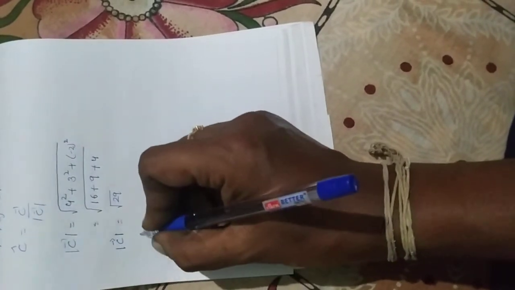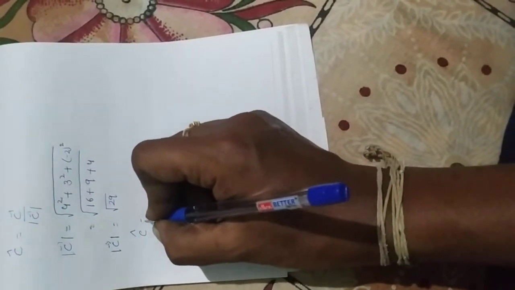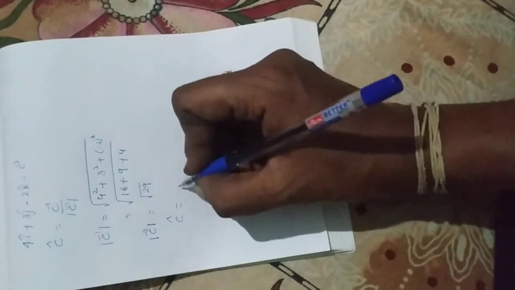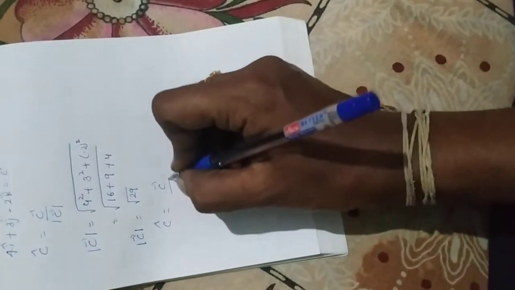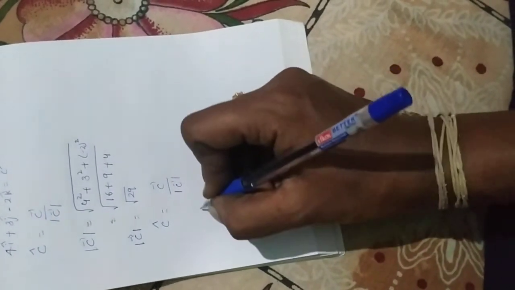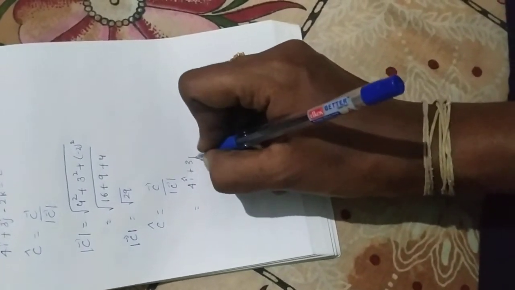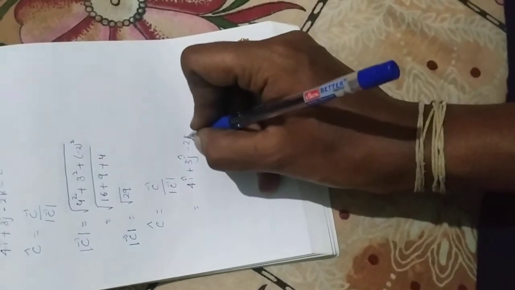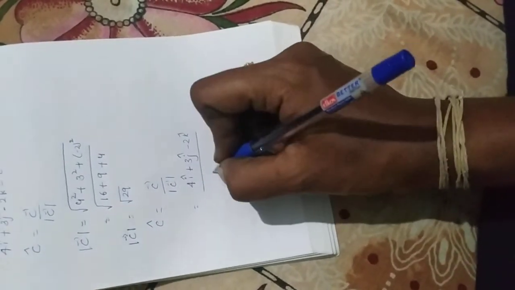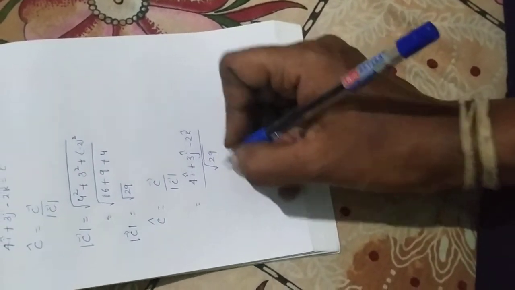Hence, the unit vector of the sum of the two vectors is C vector divided by the magnitude of C vector, which is 4i plus 3j minus 2k divided by square root of 29.